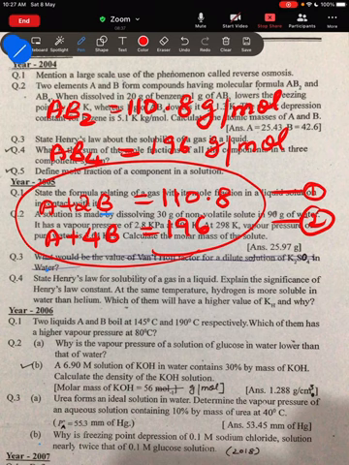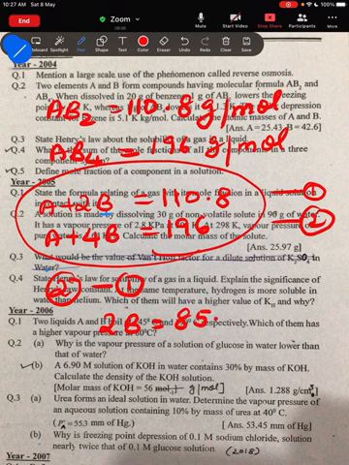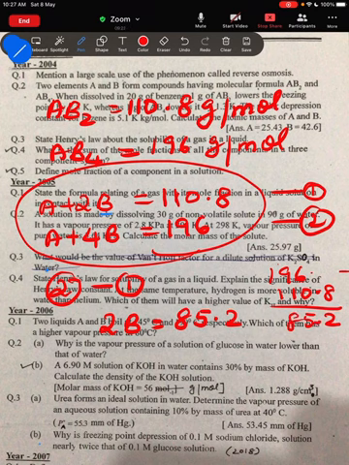So you will be getting 2B is equal to 196 minus 110.8, that is 85.2.